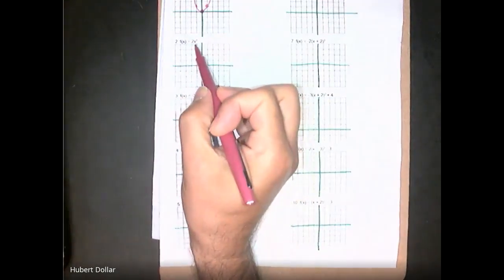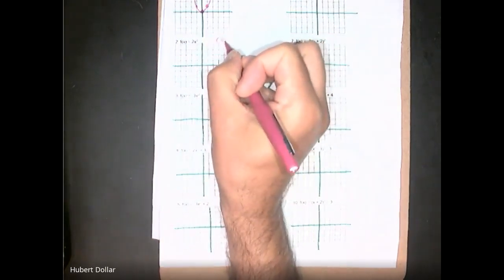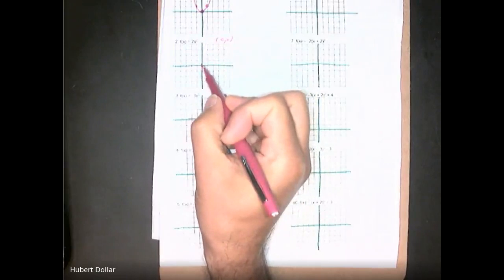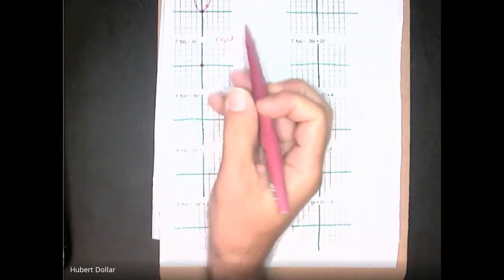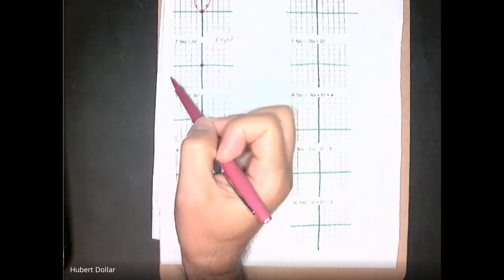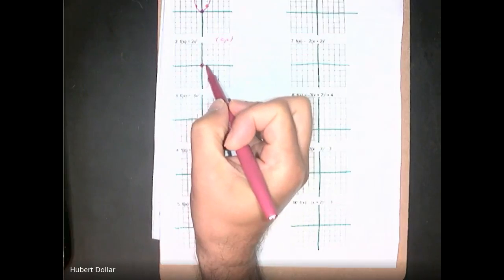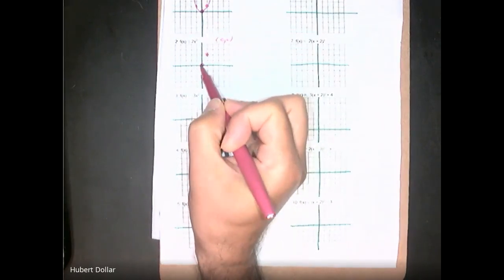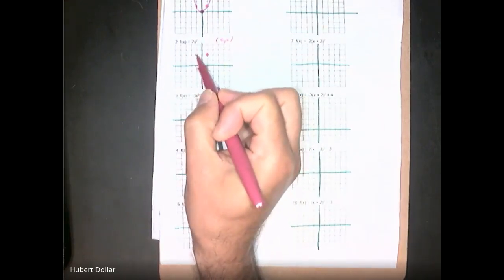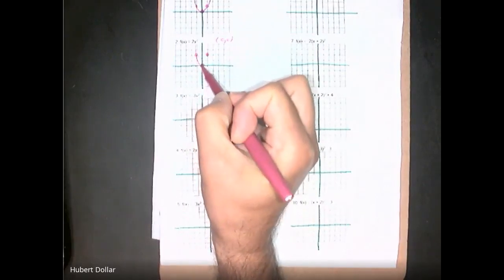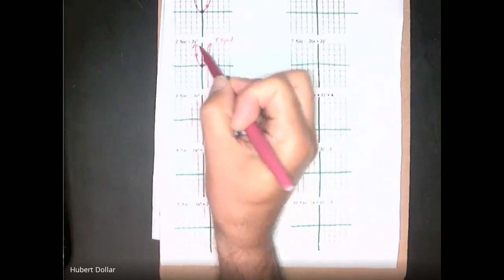So in number 2, there is nothing that is added to the x or behind the x, and so the vertex is 0, 0. So the vertex is at the origin. But there's a number 2 in front of the x squared. That means as we go over 1, we go up 2. As we go over 1, we go up 2. And we draw the best U-shaped parabola that we can.